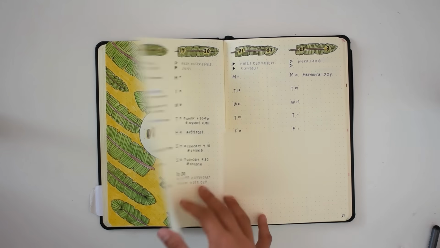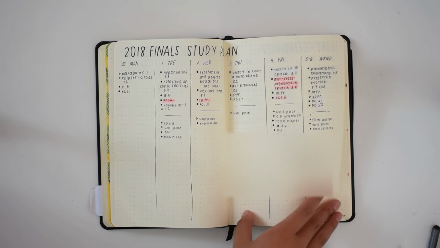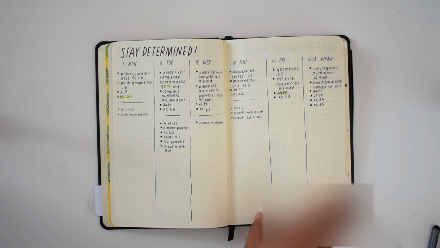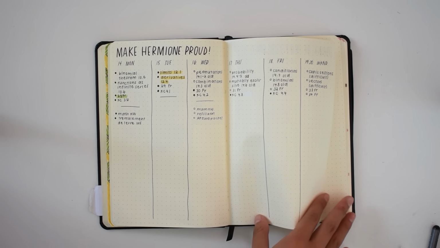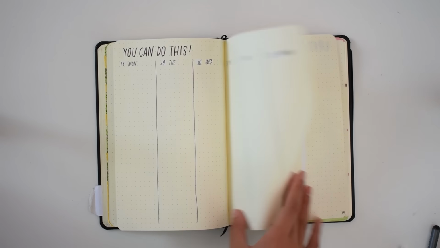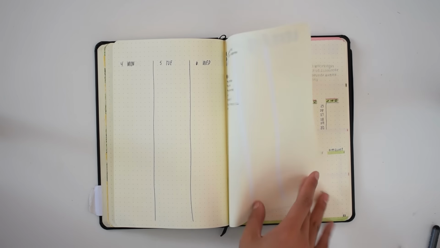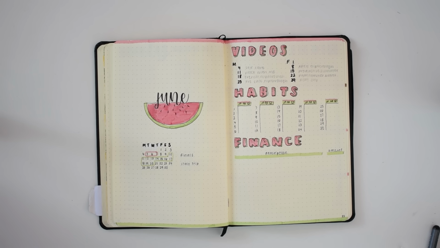So here are my May pages. I just have those 2 spreads. And then I recorded my daily tasks in my finals study plan since there was so much extra space in the bottom and I didn't want to waste pages. And on the other side here are my June pages.